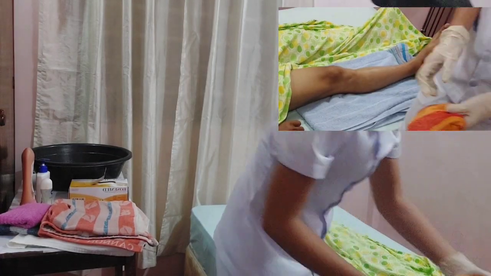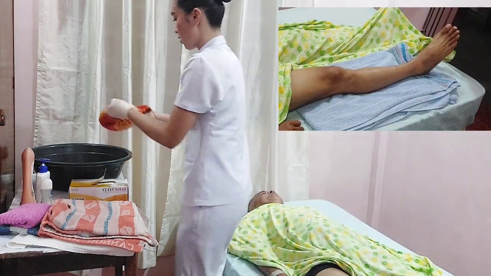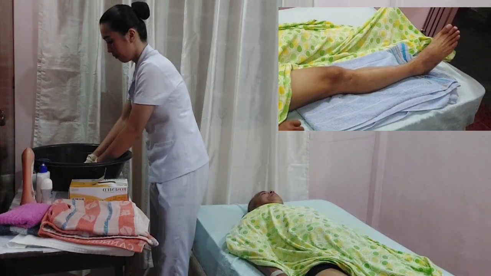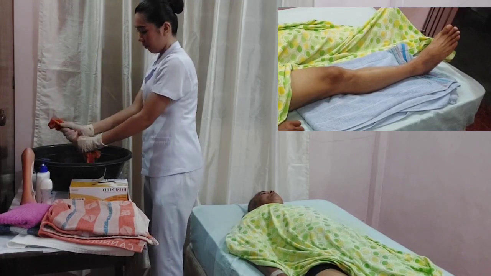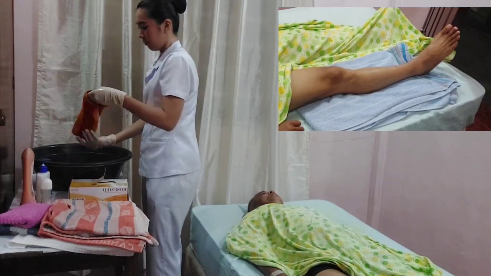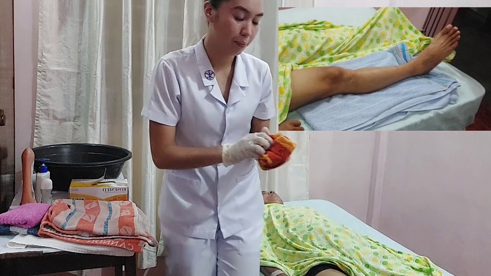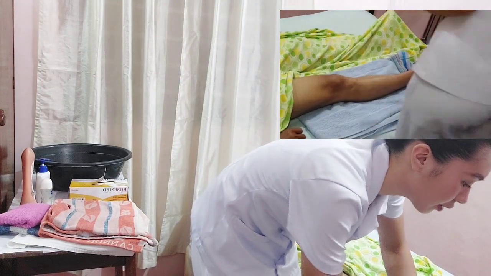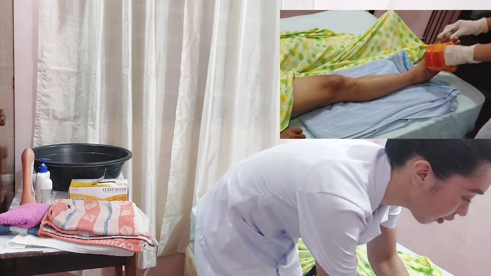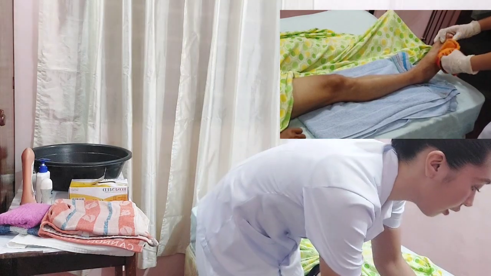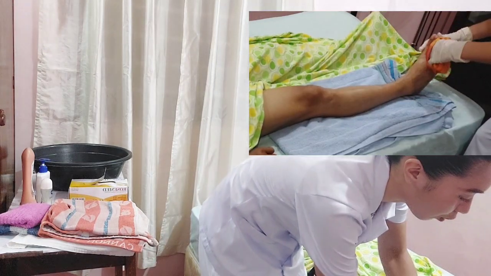Now I'm going to rinse the washcloth so that I can rinse the soap off his foot. Now I'm going to rinse the soap on his foot, paying attention between the toes.